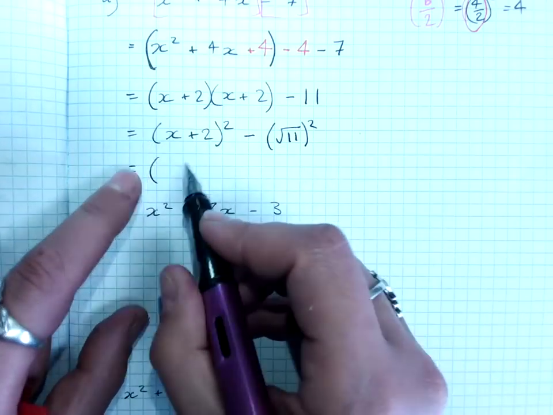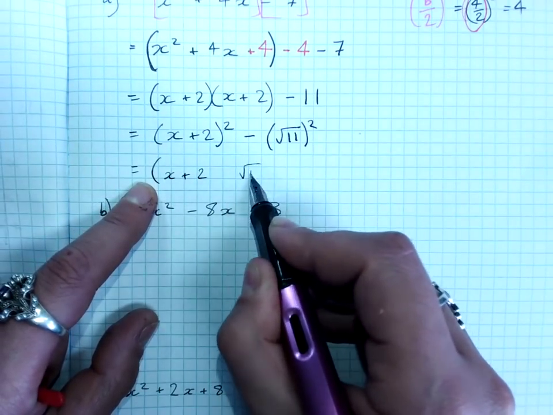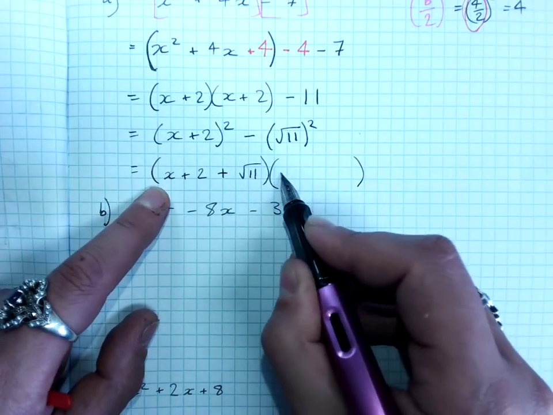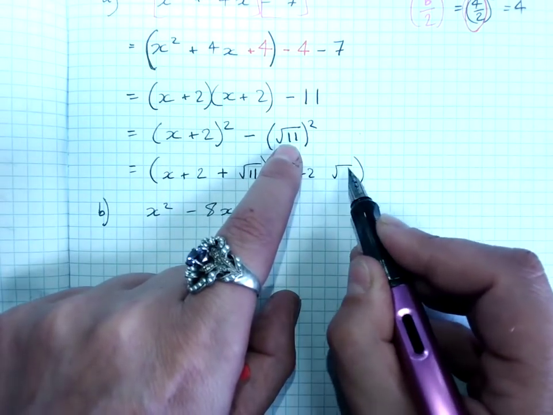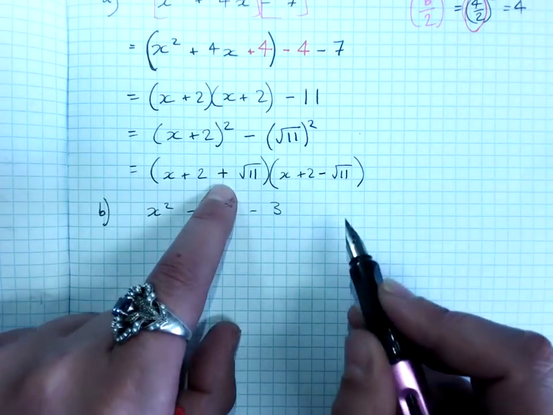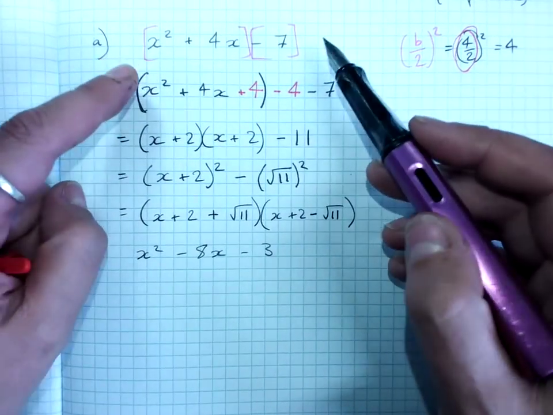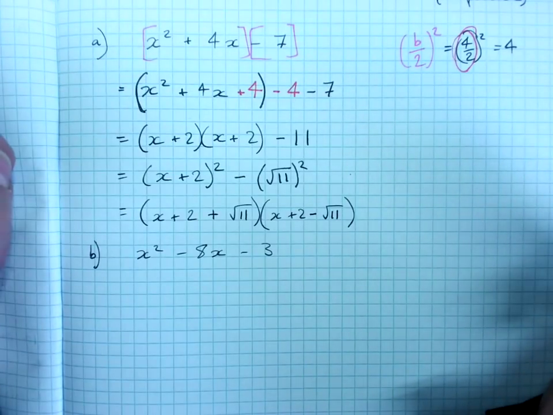First bracket, x plus 2 and root 11, and we'll make this one our plus. Second bracket, x plus 2, that's the first one, and my root 11, and this one has to be minus. You've factorized something that you didn't think you could factorize by using this strategy called completing the square.